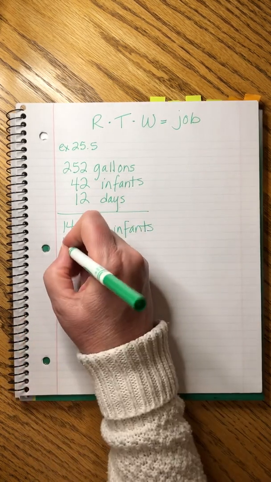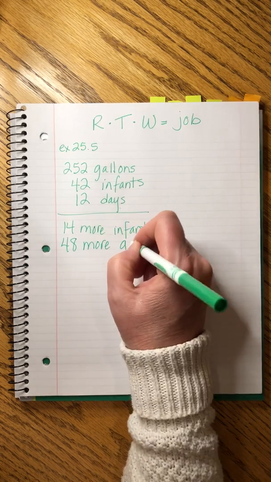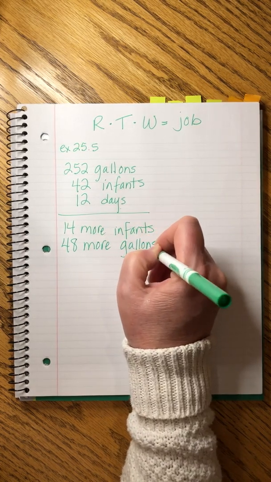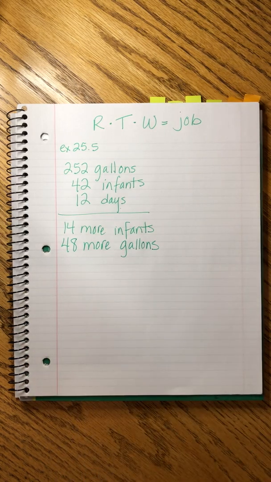And 48 more gallons of milk were provided. How long would the milk last now? Wow, okay.